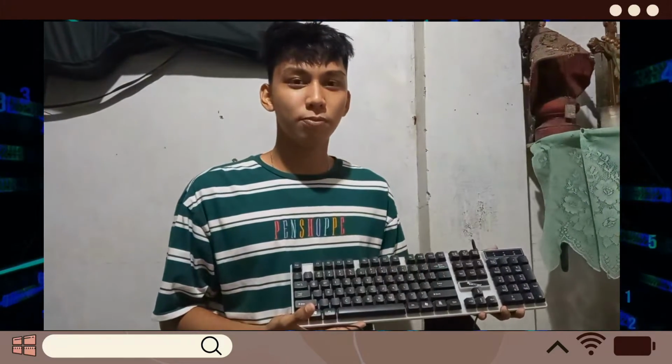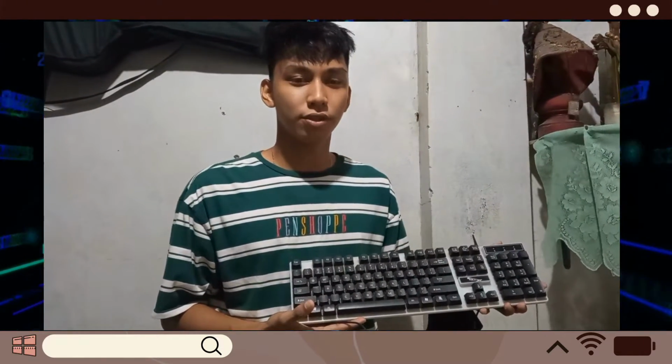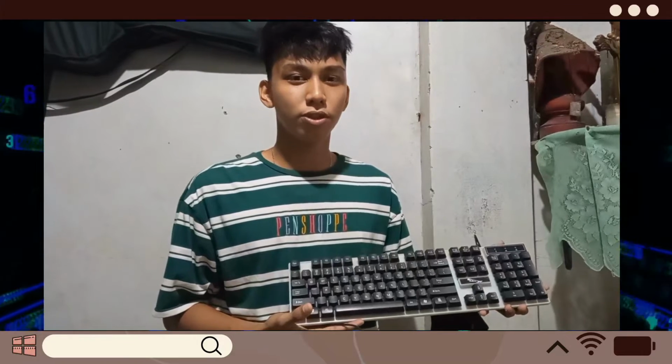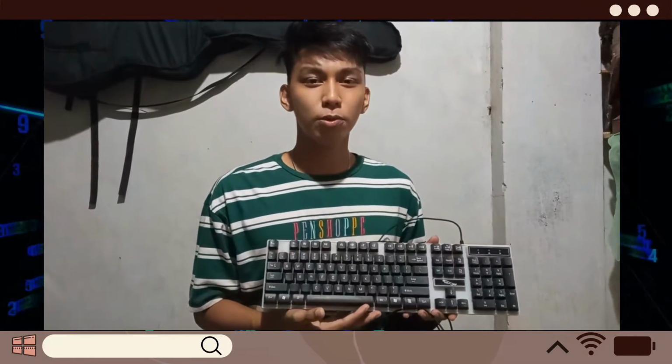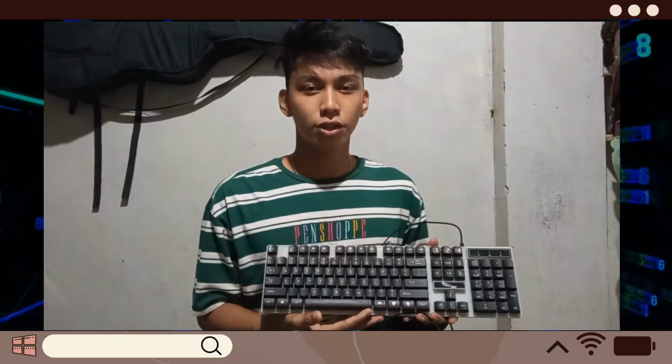The most commonly found input device is the keyboard. Everyone would have already seen and used the keyboard. A keyboard is for putting information, including letters, words, and numbers into your computer.